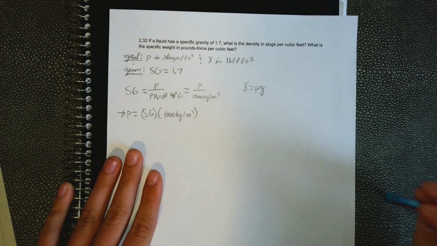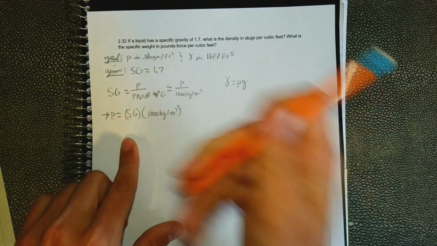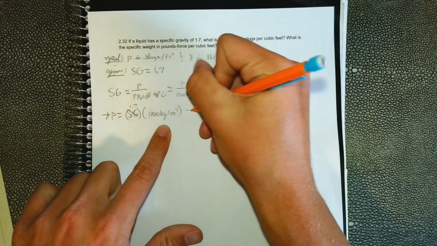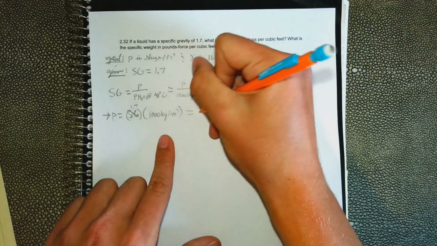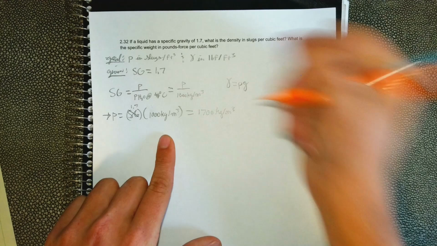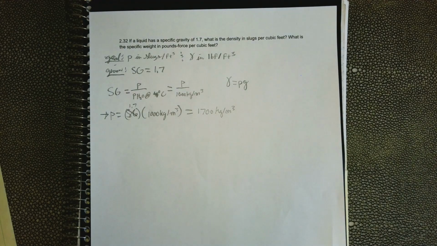So that will equal, if you just plug in 1.7, we'll just cross that out, put 1.7. Our density of this liquid will be 1,700 kilograms per meter cubed. But it wants us to do it in slugs per cubic feet. So we've got to get this conversion table out.